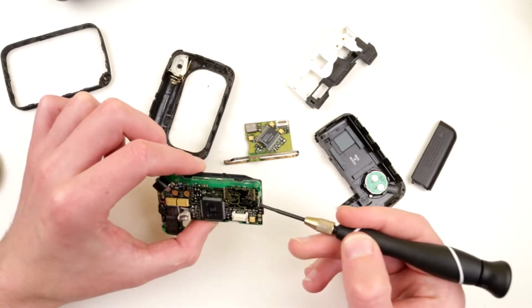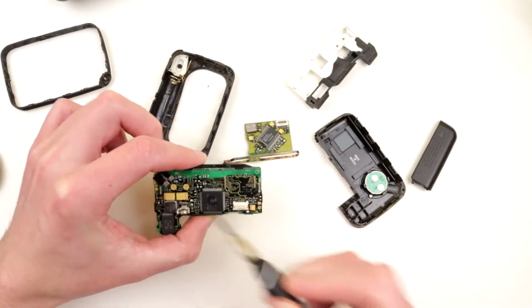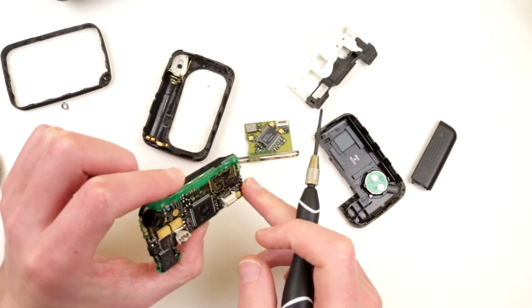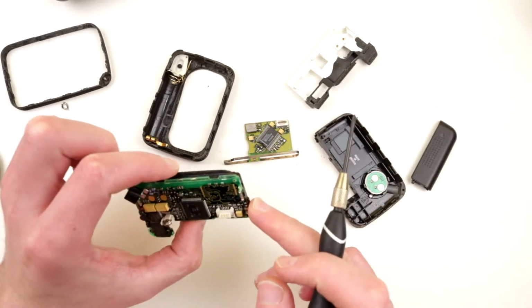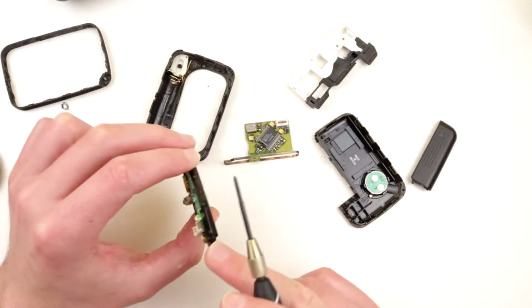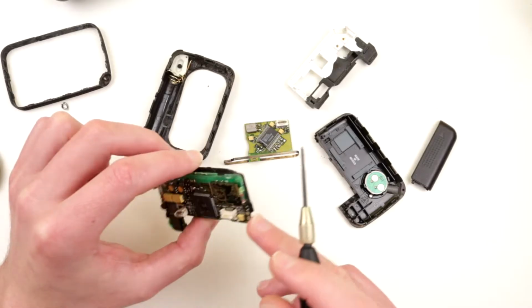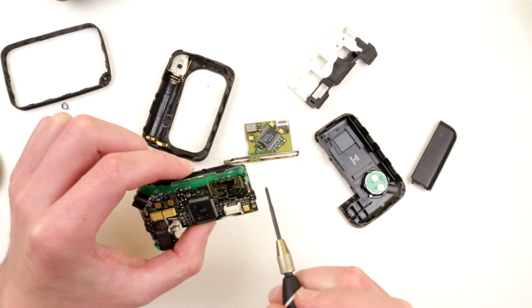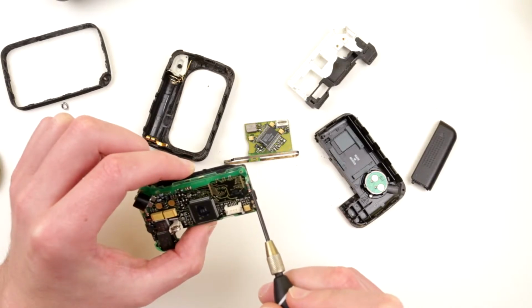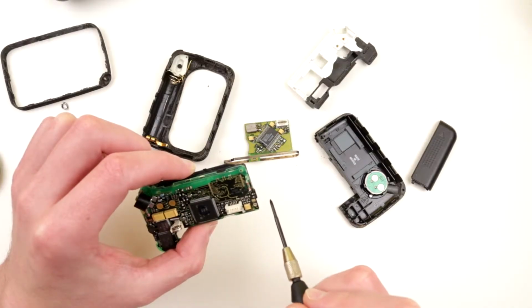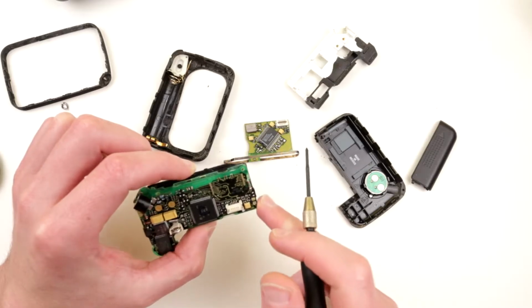I'm wondering what the hell are these? Is it like little lights? I don't freaking believe it. It could be lights, but I don't believe it, because could you just use LEDs? This looks like an incandescent little light bulb.